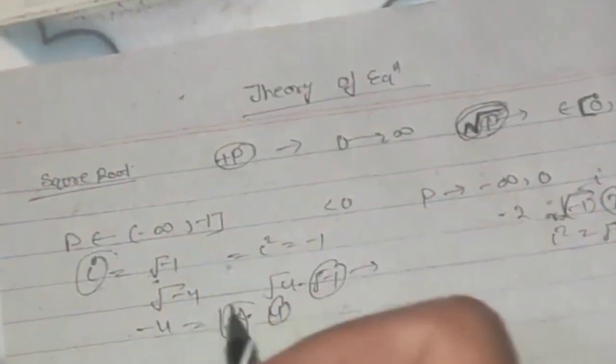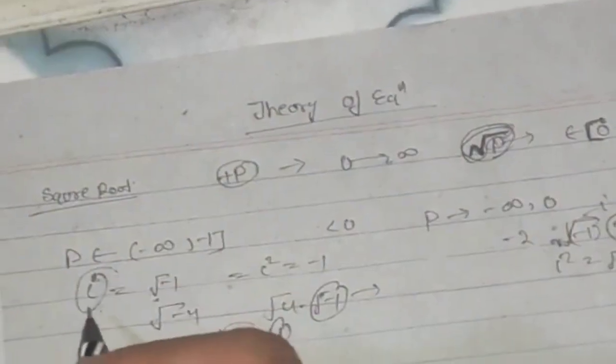So why do we use iota in terms of minus 1? Because if we have under root of minus 4, this is nothing but it is 4 times under root of minus of 1. And also if we have a minus 4, which is nothing but it is a minus 1 times 4. So 4 is positive, but minus 1 is not. So that's why we use the word iota in terms of under root of minus 1, and the square of iota is minus 1.